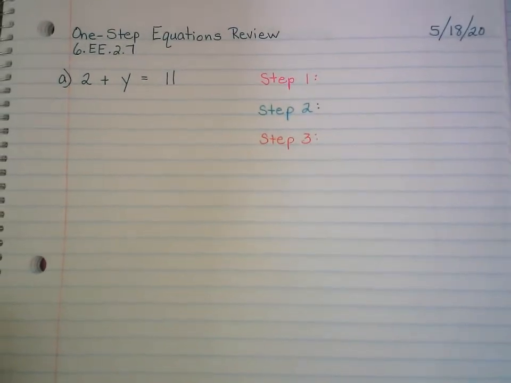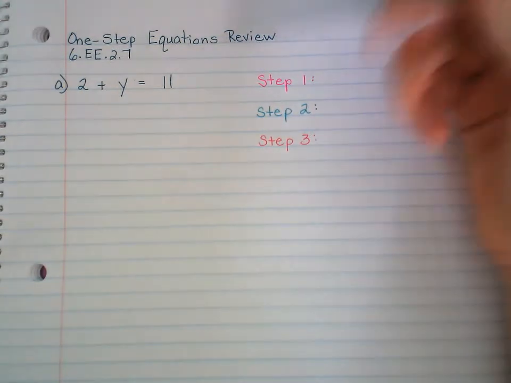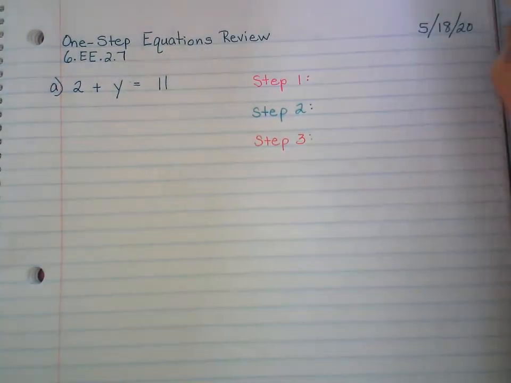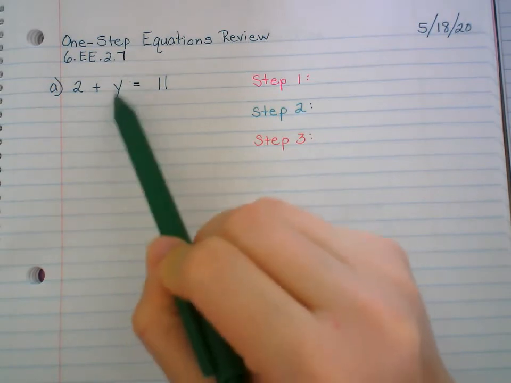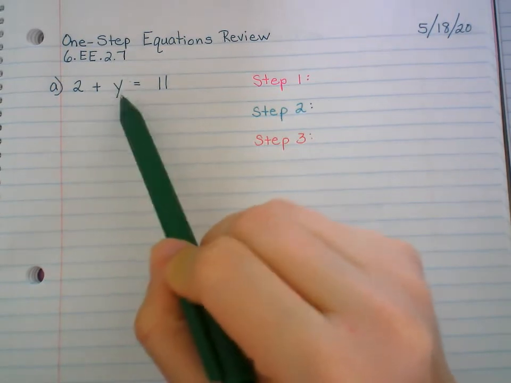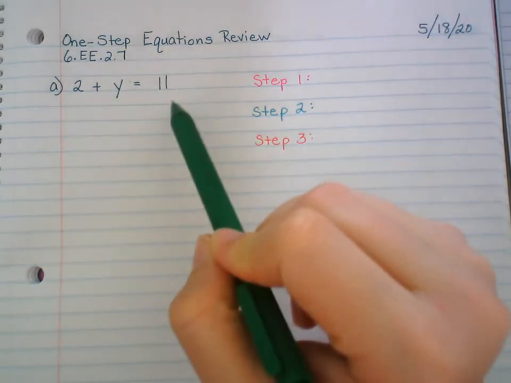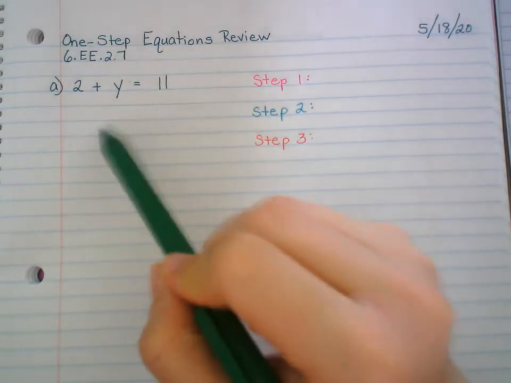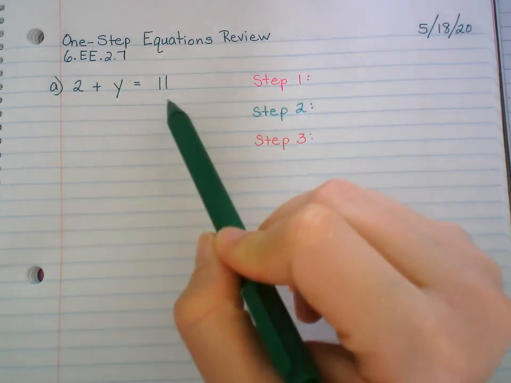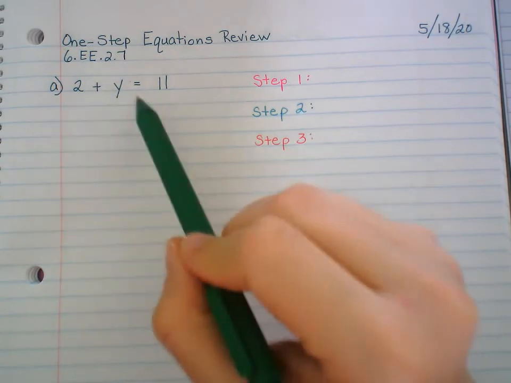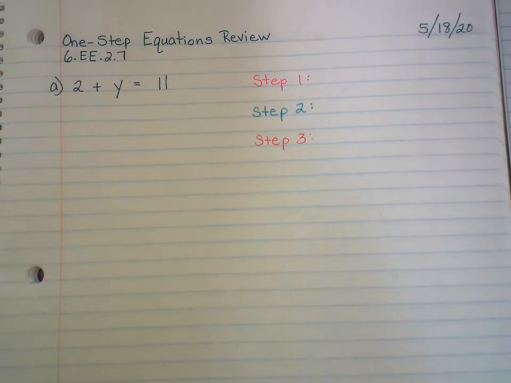Okay. So our first problem is 2 plus y equals 11. What that means is 2 plus some number. We don't know what the number is, so we just put a variable, any letter. 2 plus some number equals 11. Well, in your head, you might be like, 2 plus 9 equals 11. Sometimes they're easy problems where you can just figure it out like that. But you guys know that they'll get more difficult.